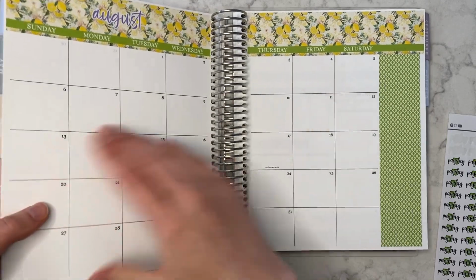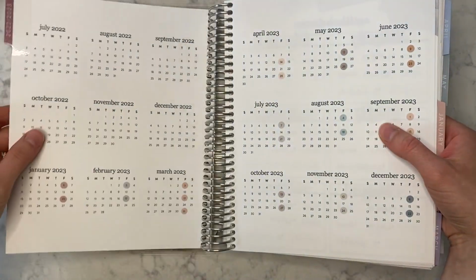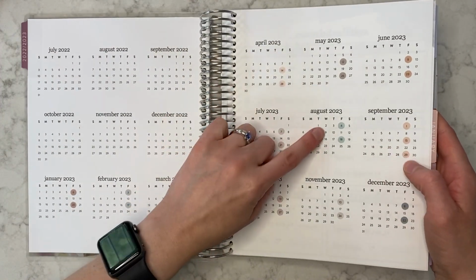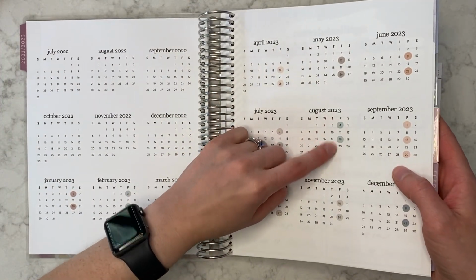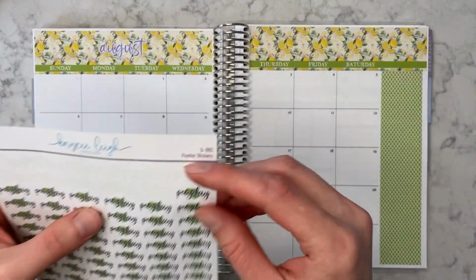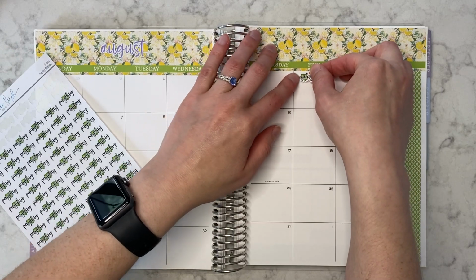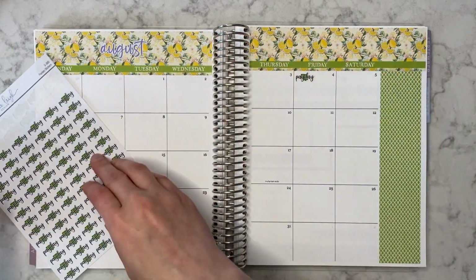Now we're doing paydays. So I want to put these paydays, which I'm trying to find. Here we go. August, my husband gets paid on the 4th and the 18th. So that's what we are doing with these paydays. I'm going to put one on the 4th and then one on the 18th.